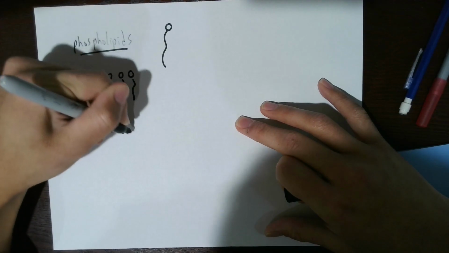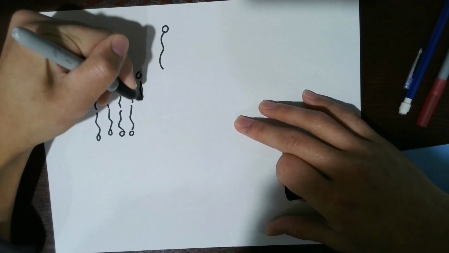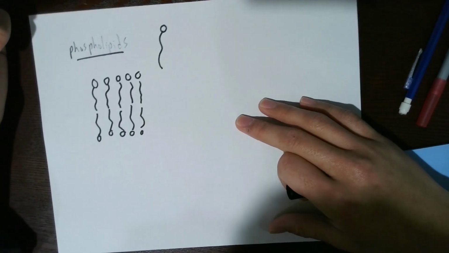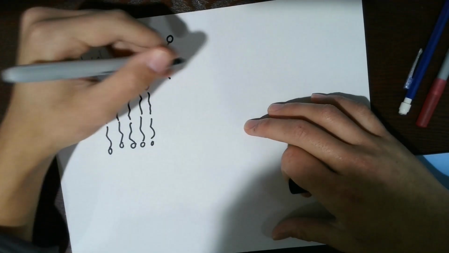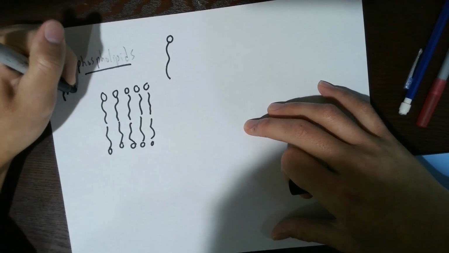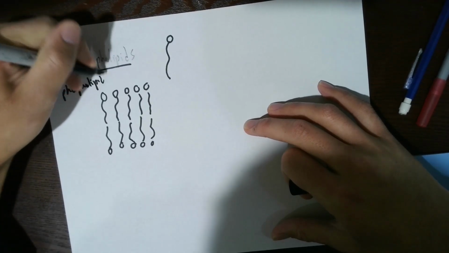I'm just going to draw a few of them. This is what makes up the cell membrane. Alright, this is called a phospholipid bilayer.